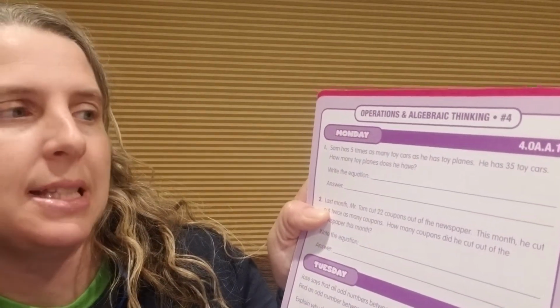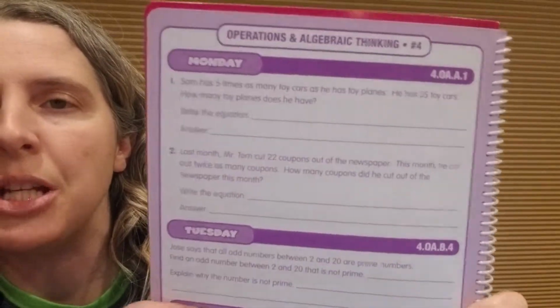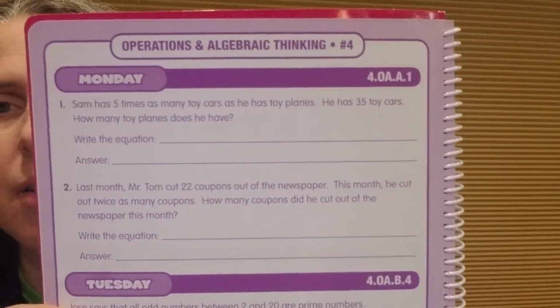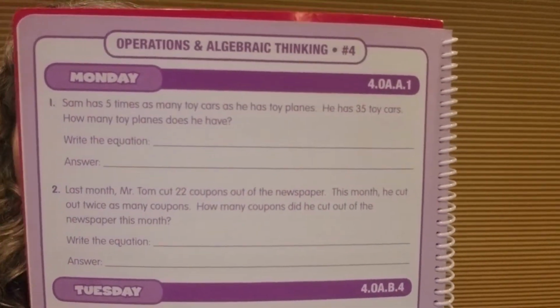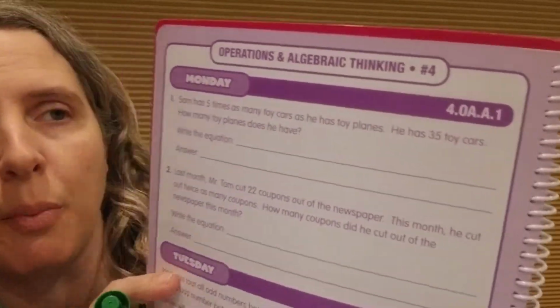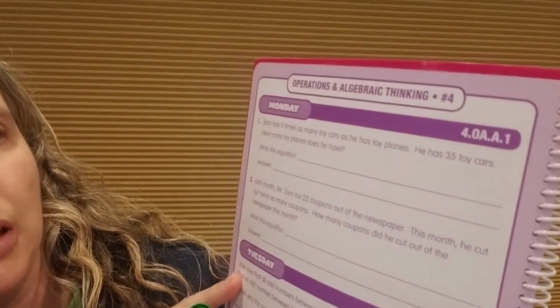cars as he has toy planes. He has 35 toy cars. How many toy planes does he have? You're going to write the equation and the answer. So the first thing you should have done for the cubes, remember we started that last week, is circle all the numbers. So name the numbers that you circled.